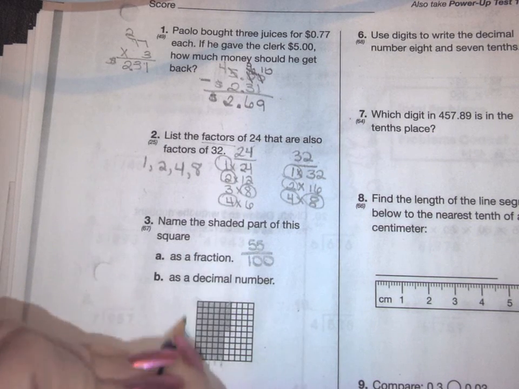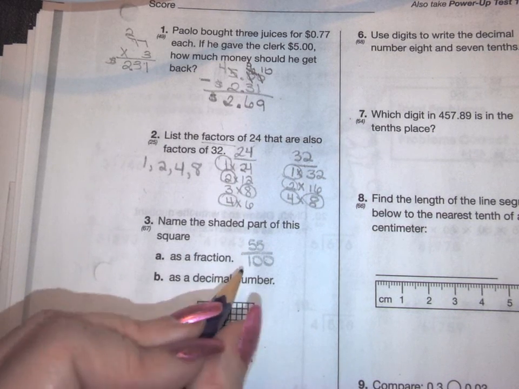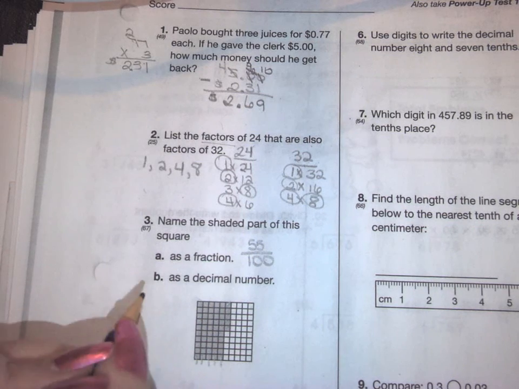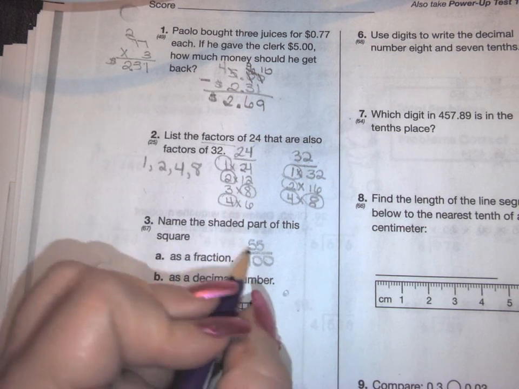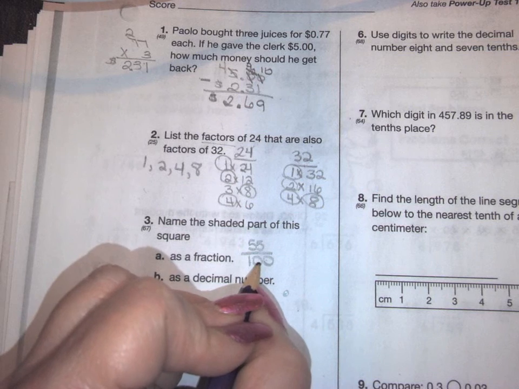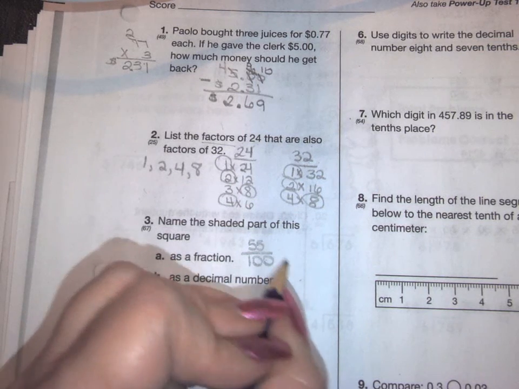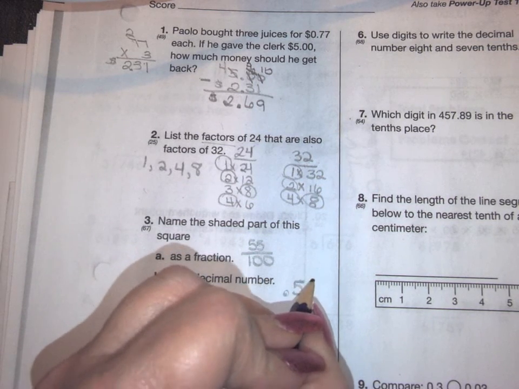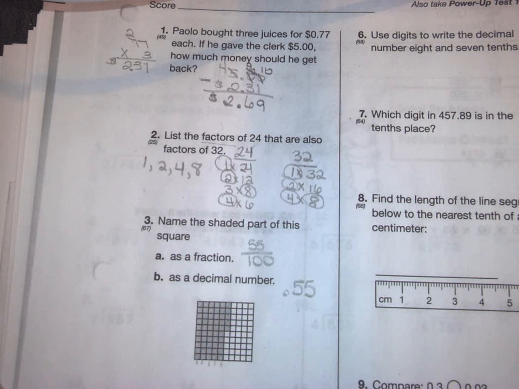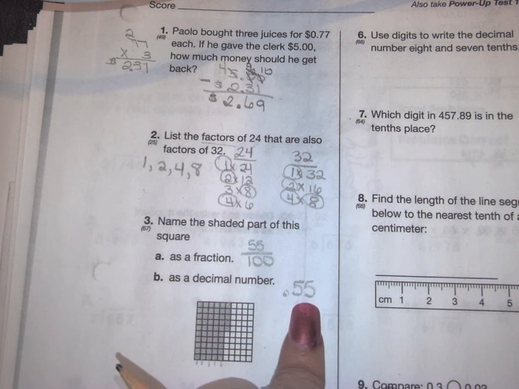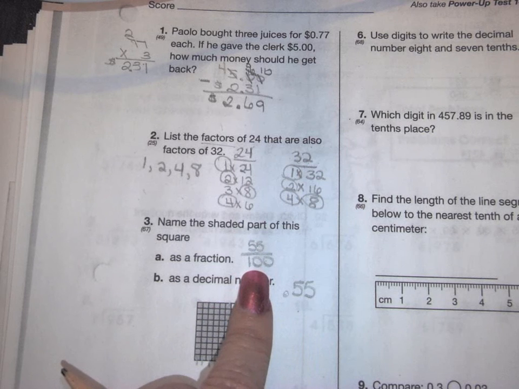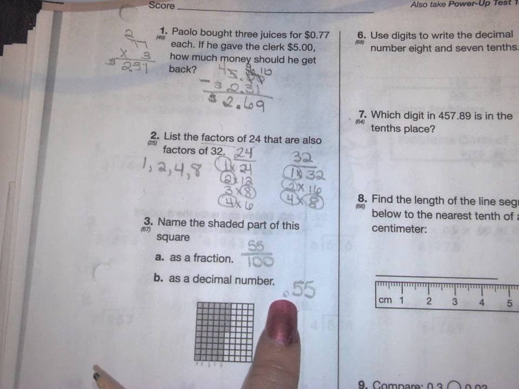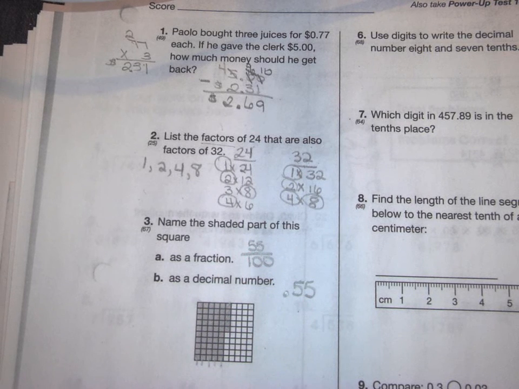So out of 100 squares, I have 55, so it's 55 out of 100. As a decimal, I put my decimal point there. Because it's already out of 100, I can just put the numerator after my decimal point. So now I have 0.55 or 55 hundredths.